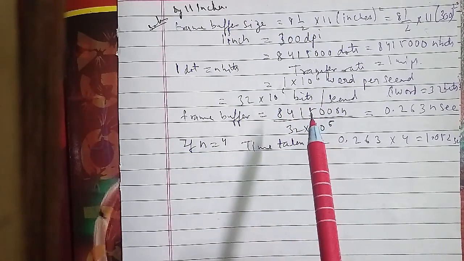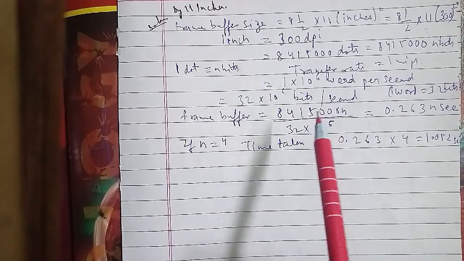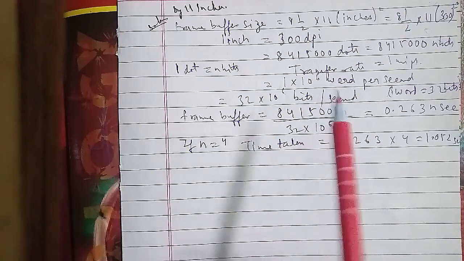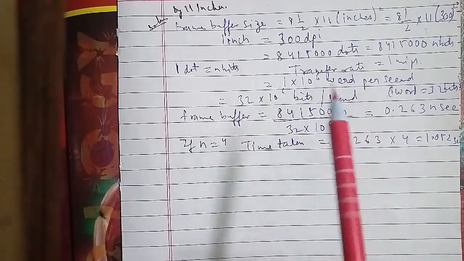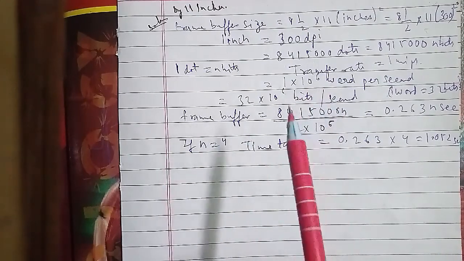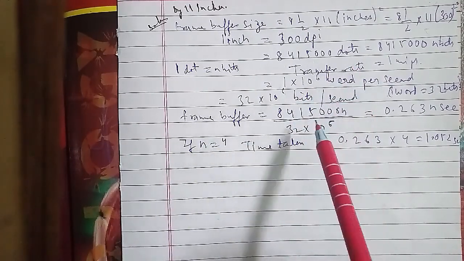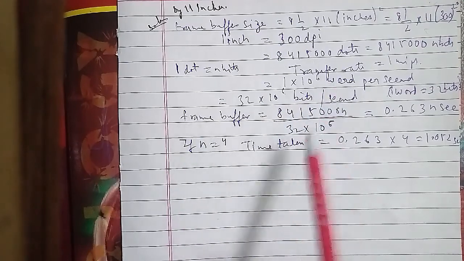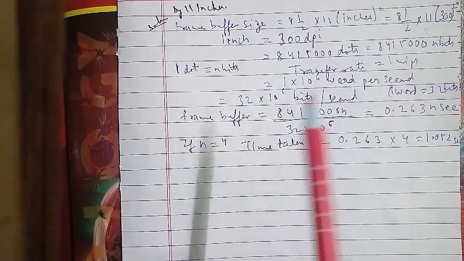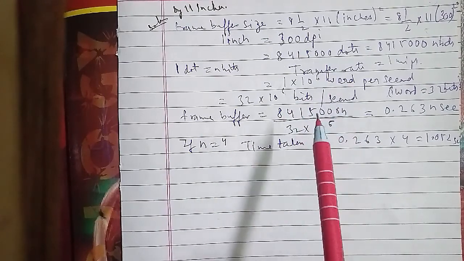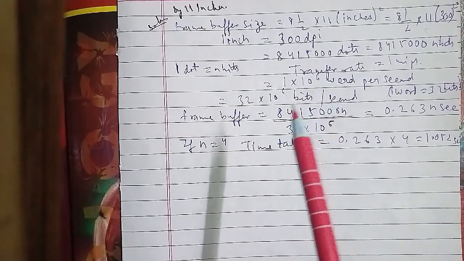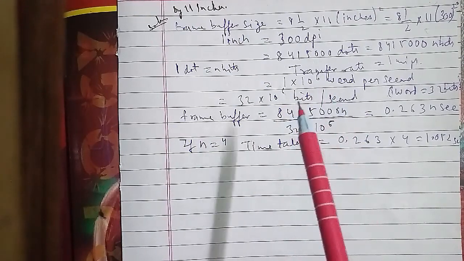What do you understand by a point? A position in a plane is known as a point, and a point can be represented by an ordered pair of numbers in the form x comma y, where x is the horizontal distance from the origin and y is the vertical distance from the origin.